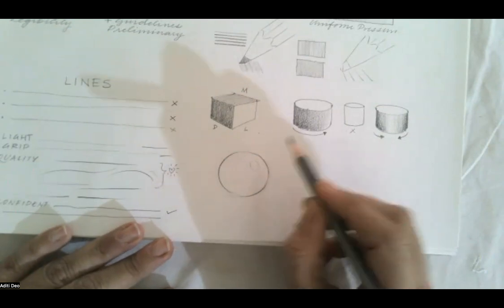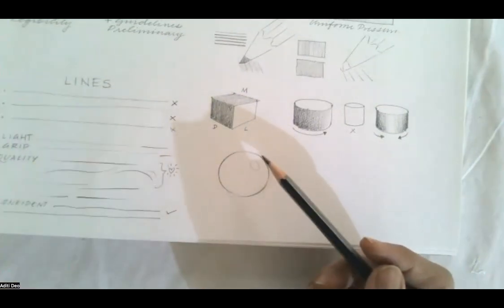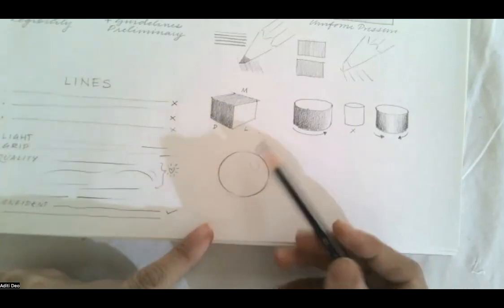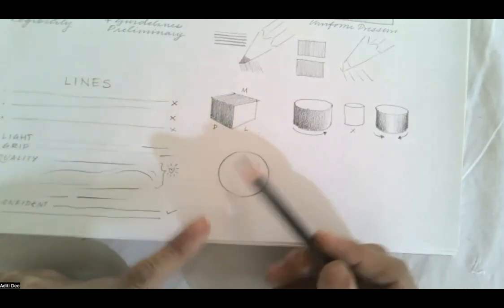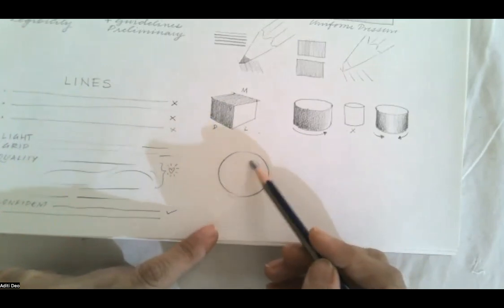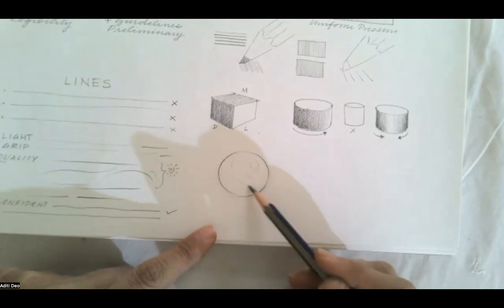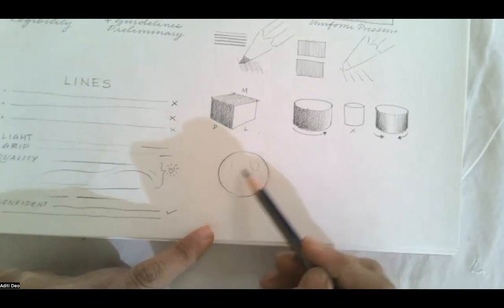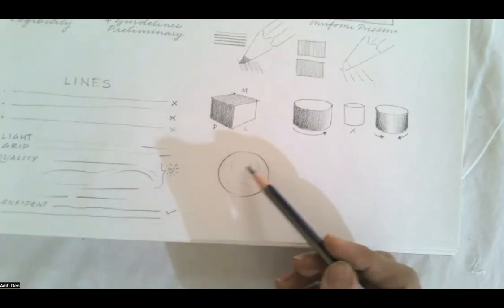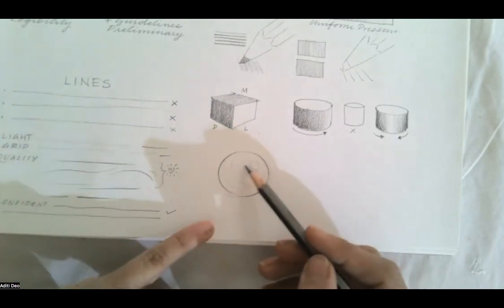I'm going to make this look like a cylinder, and though I'll show you how a cylinder has to be shaded, this one I'm going to just do it, and I want you to just observe how I'm working the lines. So this is my highlight, and my shades are going to be darker and darker as a line goes around the circular form of this shape.